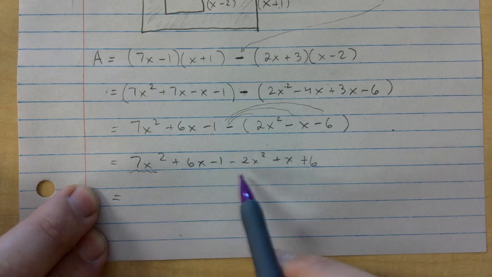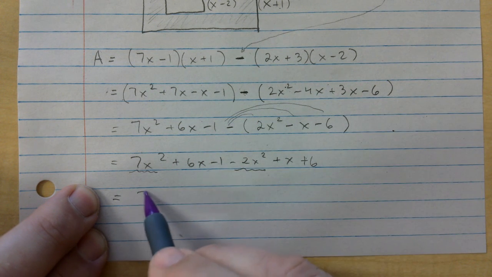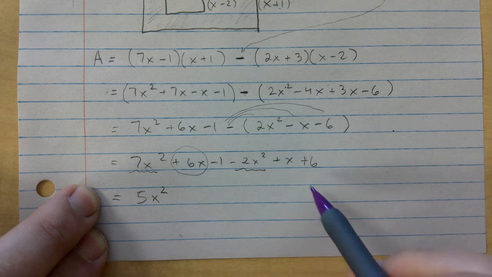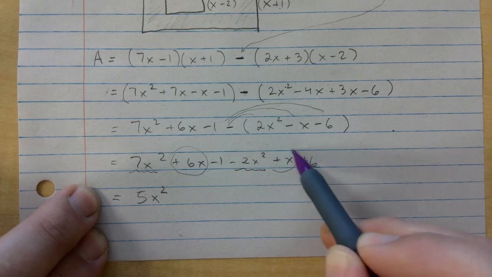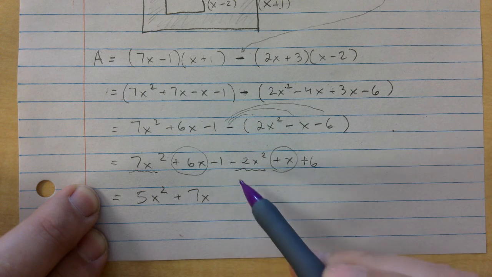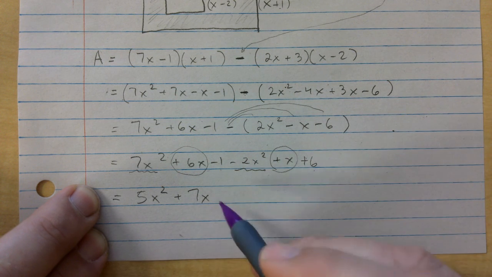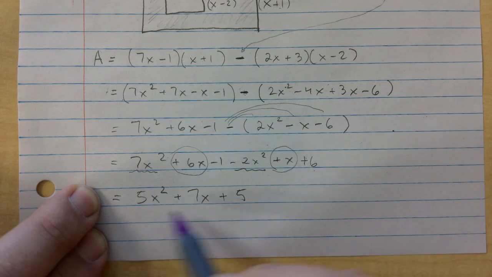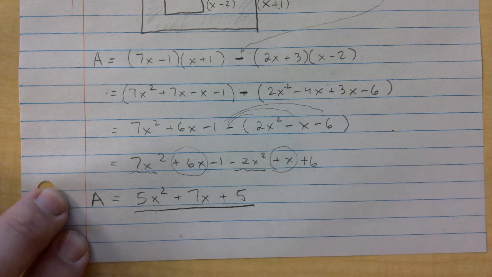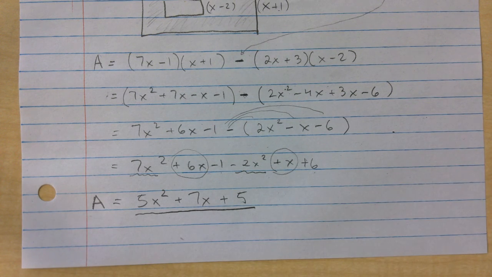So we've got 7x squared, negative 2x squared, so that gives you 5x squared positive. We have our 6x here, and our positive x there, so we have 7x. And then we have negative 1 and 6, that gives you positive 5. This is how you would get the area.